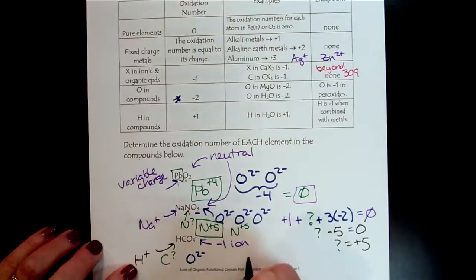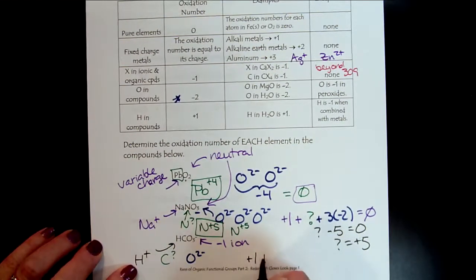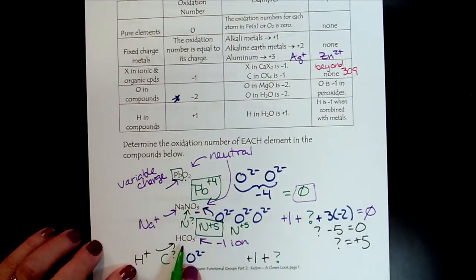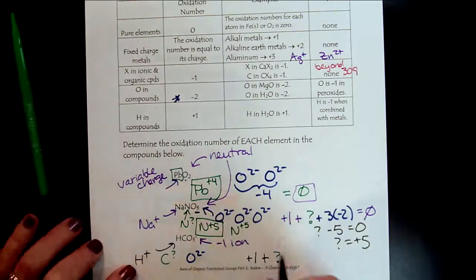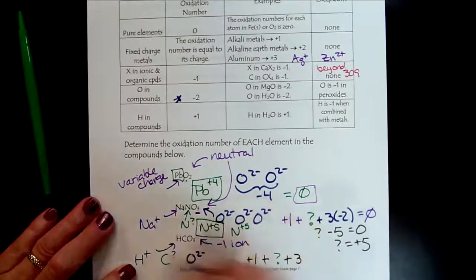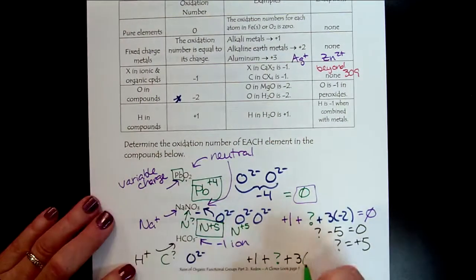So the hydrogen was +1. And then the carbon is the question mark. And there just happens to only be one in each of these examples. If we had multiple, we'd have to put our coefficient. And then we have the 3 oxides, and each oxide is -2, right?